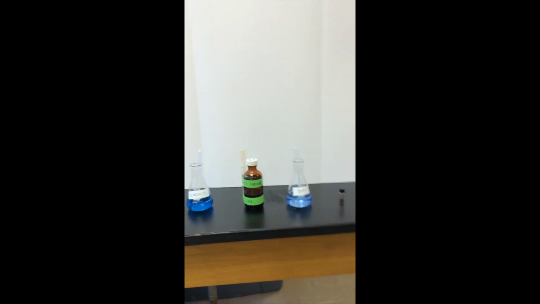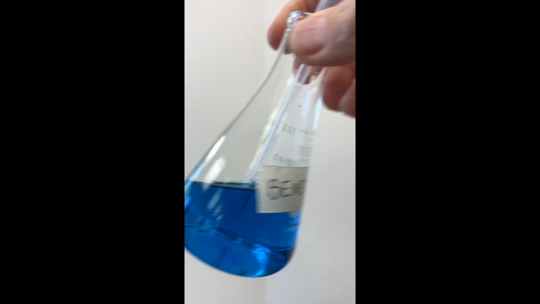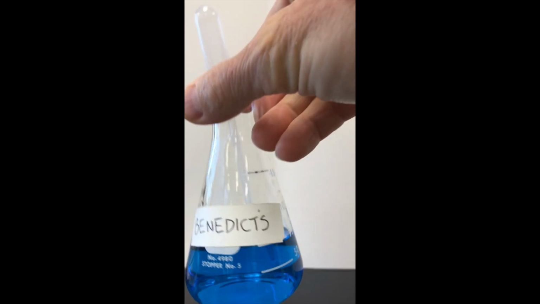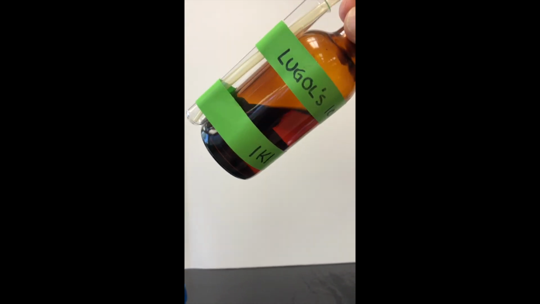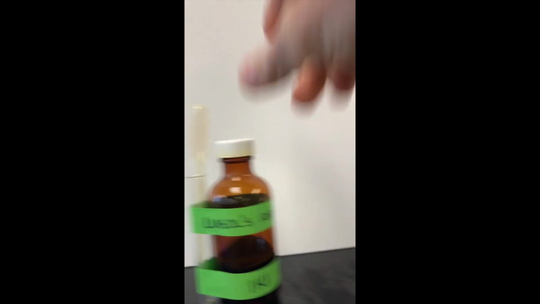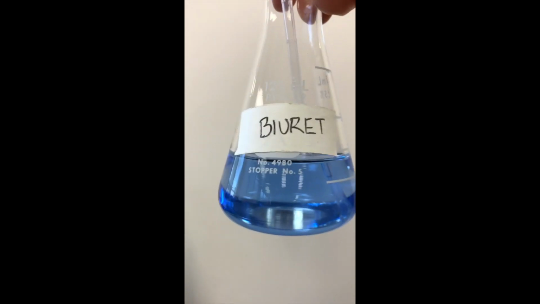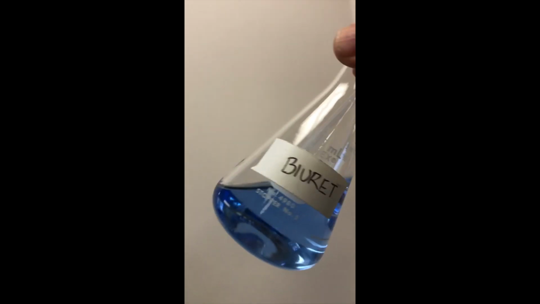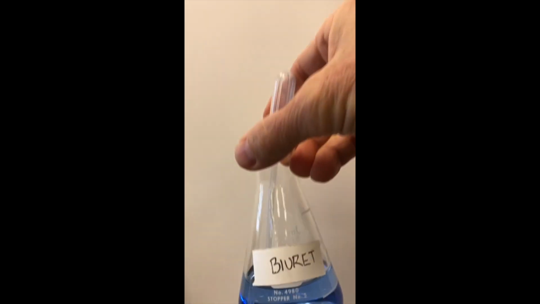The reagents you will be using are Benedict's solution for determining the presence of monosaccharides, simple sugars like glucose and fructose. Lugol's potassium iodide for determining the presence of polysaccharides, like starch. Biuret solution for determining the presence of proteins. And finally, oil red O powder for determining the presence of hydrophobic or non-polar substances, like lipids.